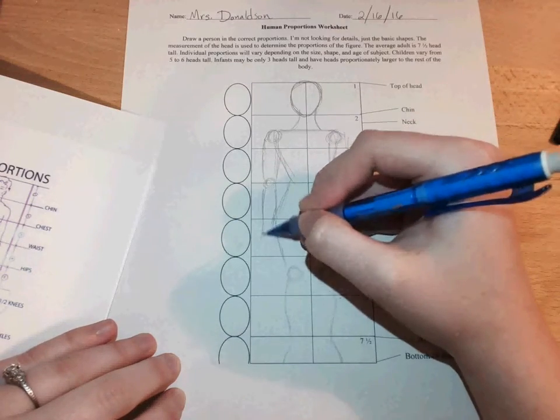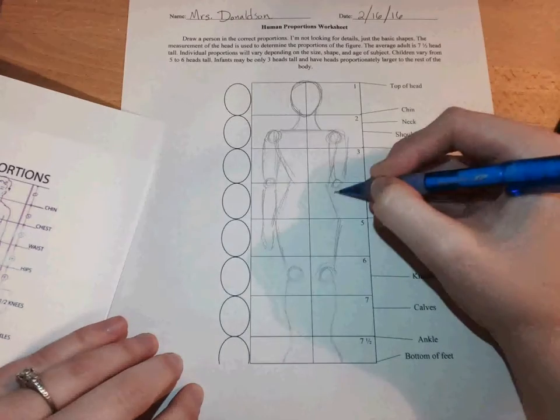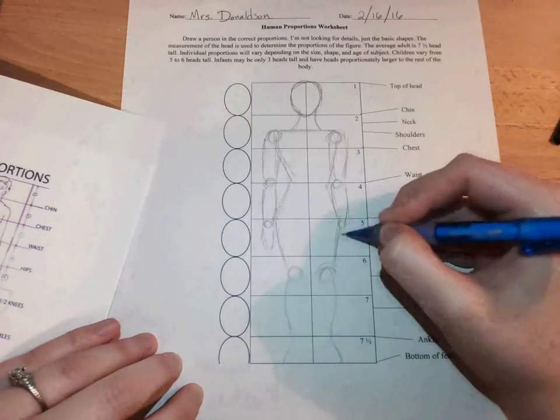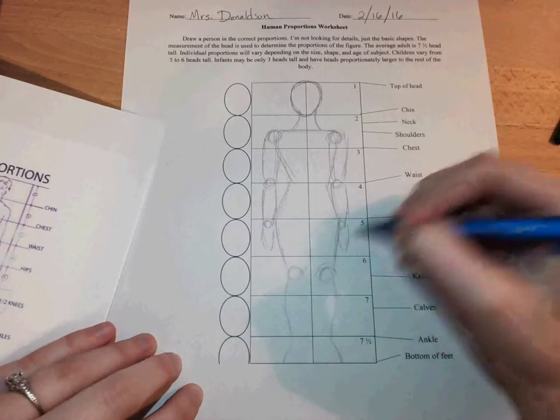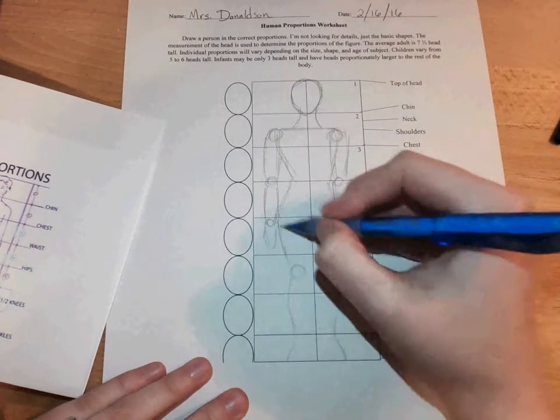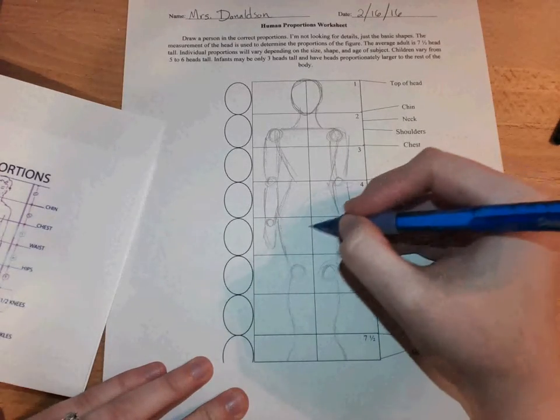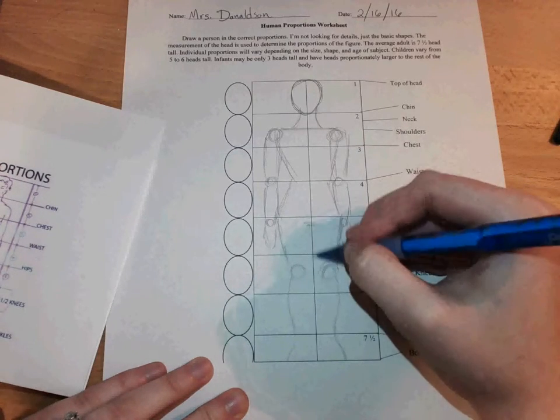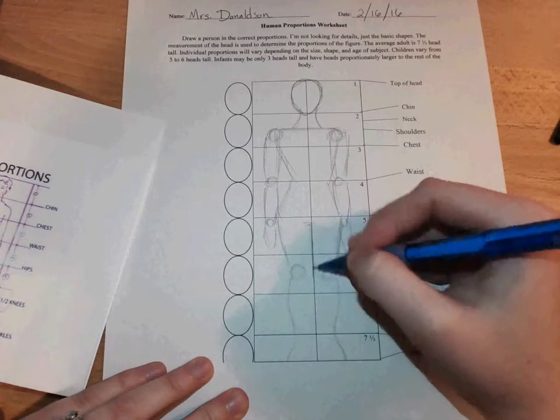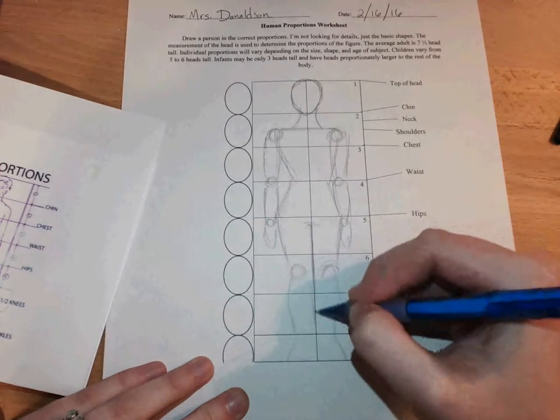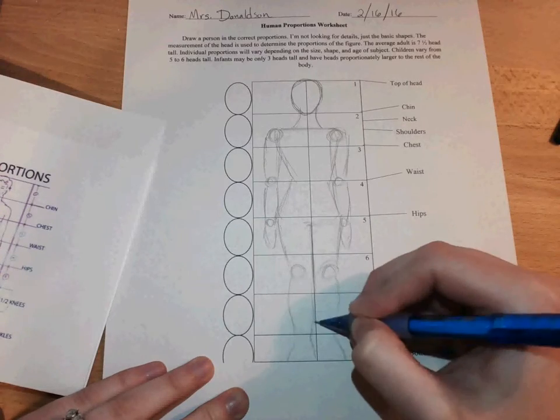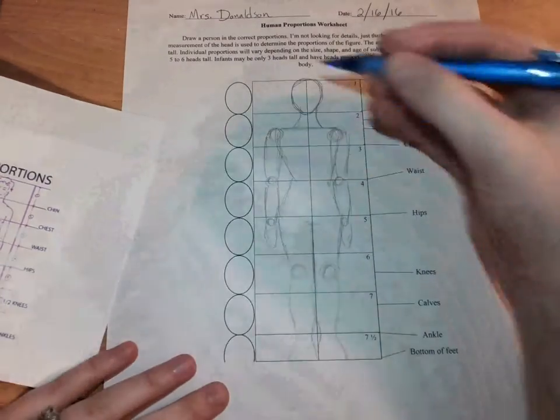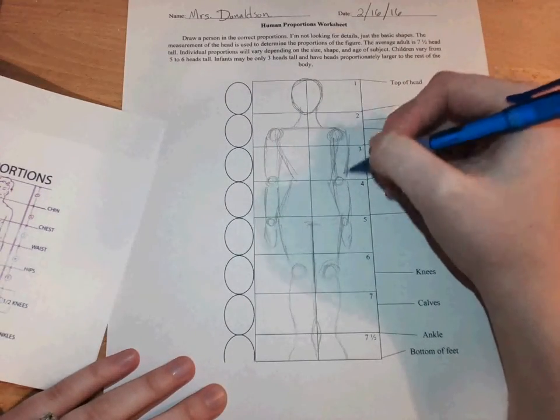Just basic proportions. I'm doing mine a little quick. So I've got that, and I've got the basics going on here for my person.